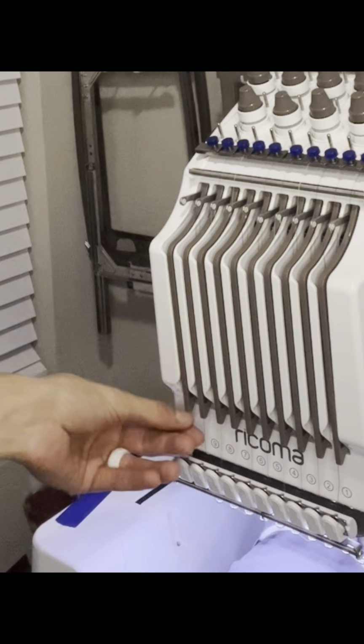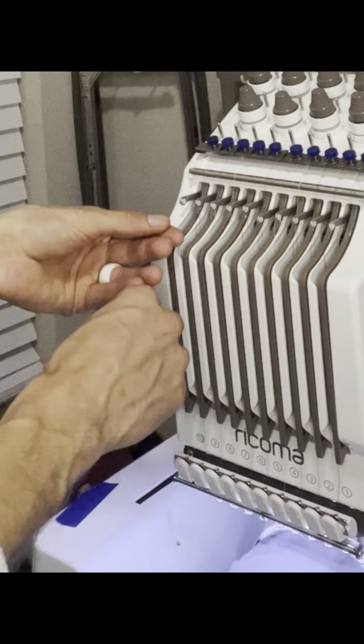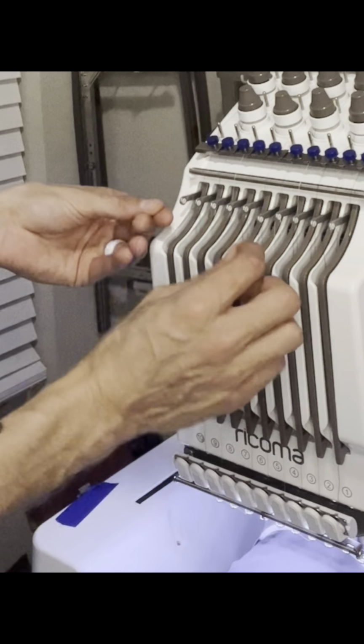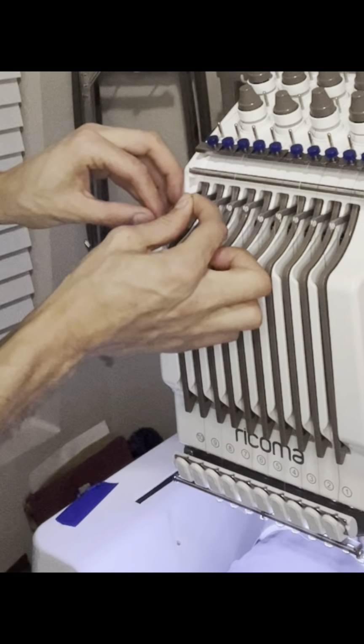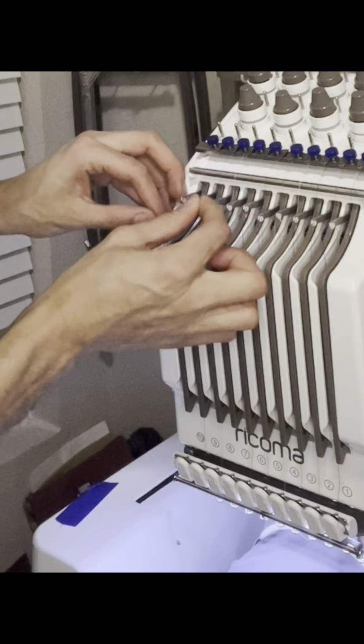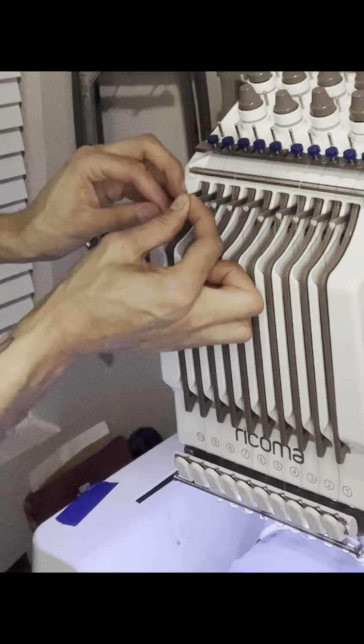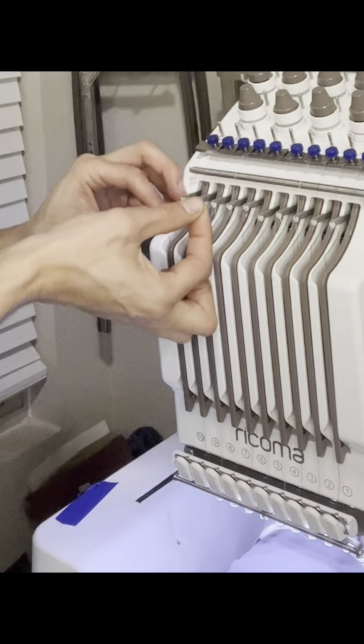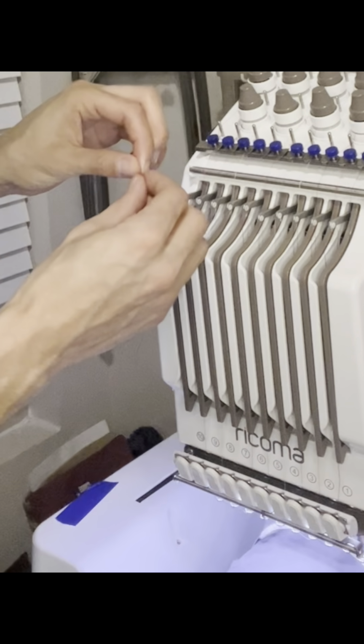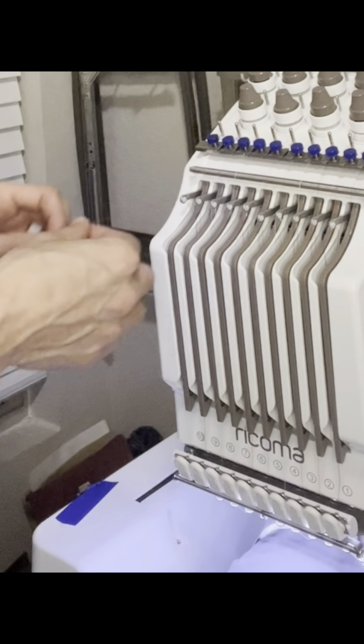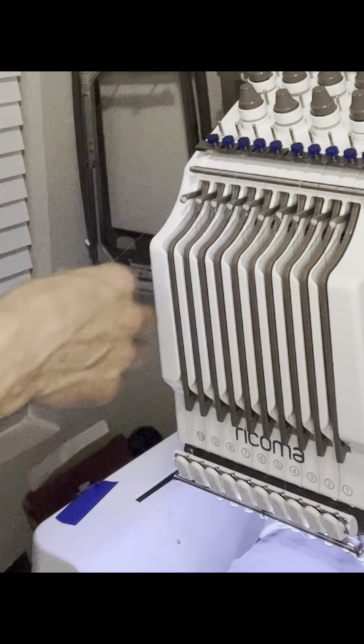Of course, you just follow your thread path up, go through this eye right here. Sometimes you should just stop and reposition the thread in your hand.